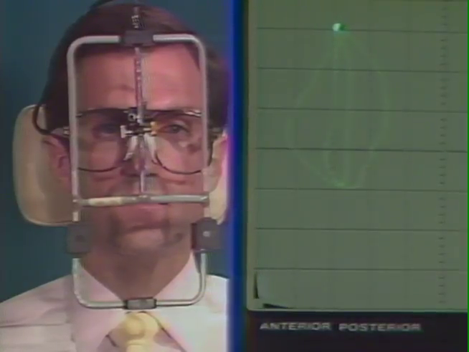The subject now opens and closes as rapidly as possible. The estimated midpoint opening velocity is 125 millimeters per second, while the estimated midpoint closing velocity is 175 millimeters per second. During a single masticatory cycle, the mandible does not move with constant velocity, but reaches the greatest velocity soon after the beginning of the opening and closing movements.